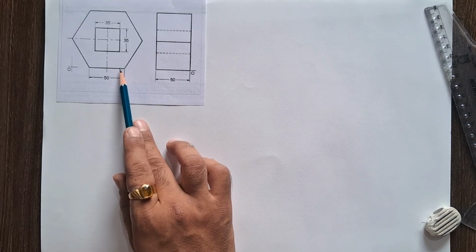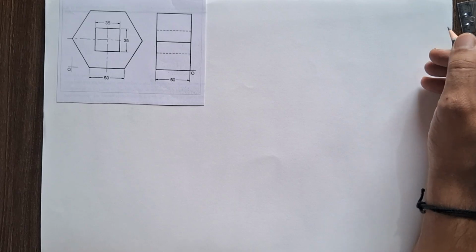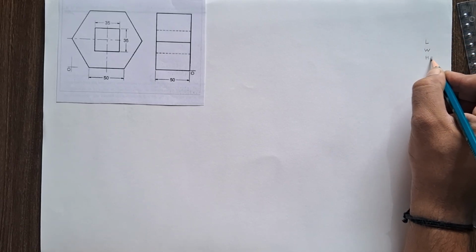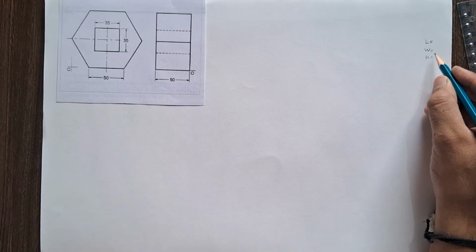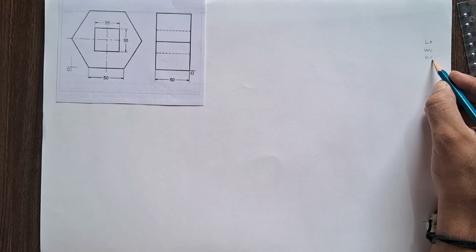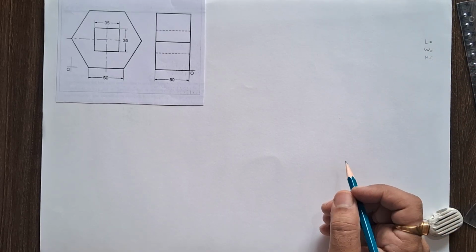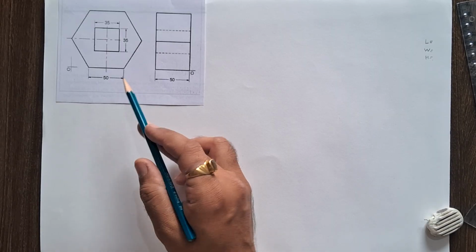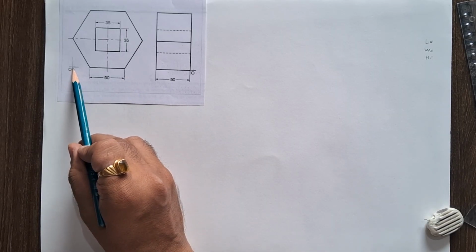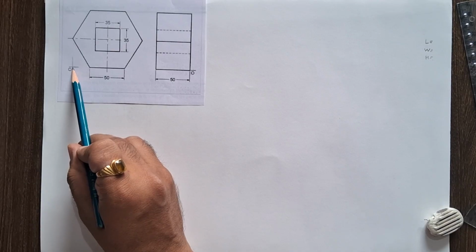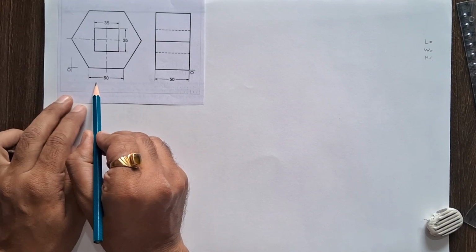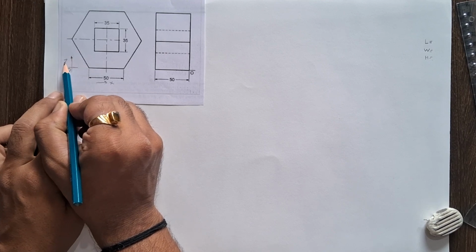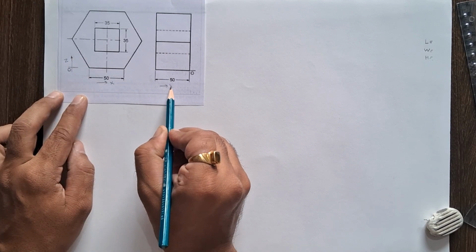So for an isometric problem, we require the length, width and height of this object. If you know the length, width and height, then we can draw the isometric box, and in the isometric box, we can draw the 3D view of this object. Here, origin O is given at the left bottom corner. From this, this is the X axis, this is the Z axis and this is the Y axis.